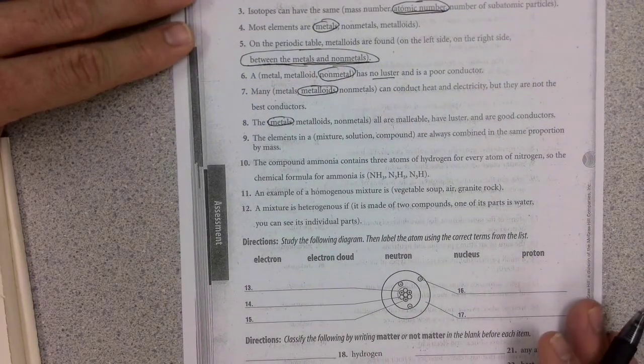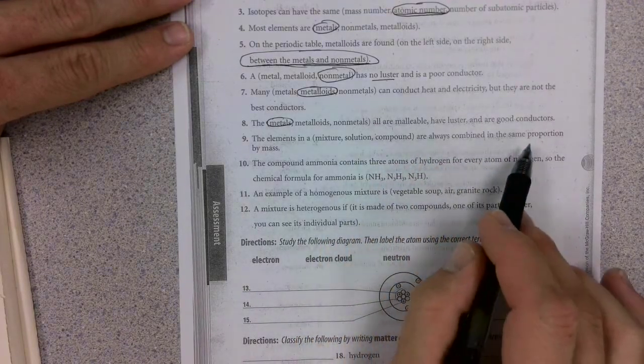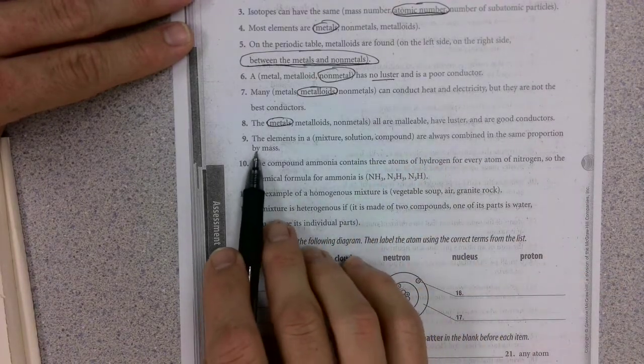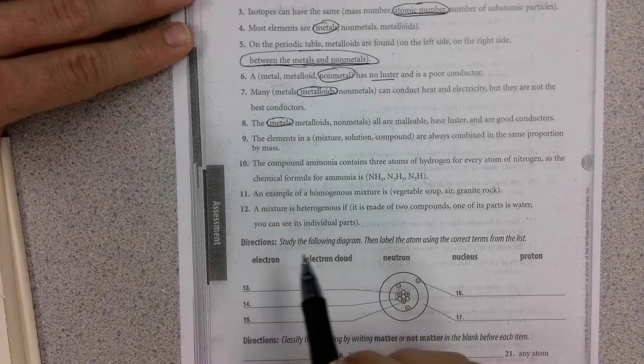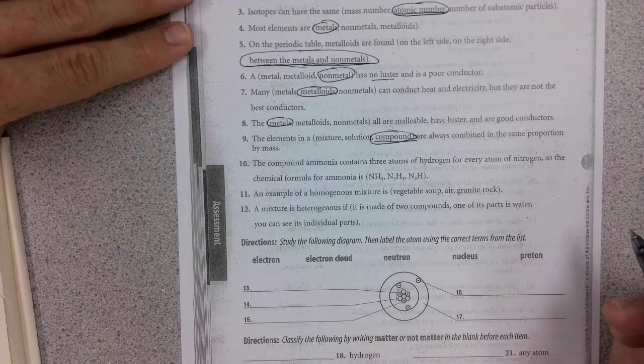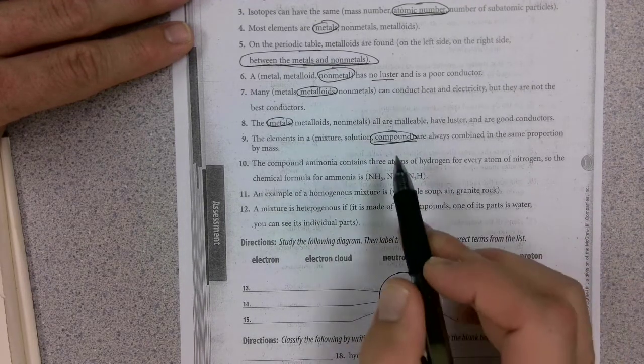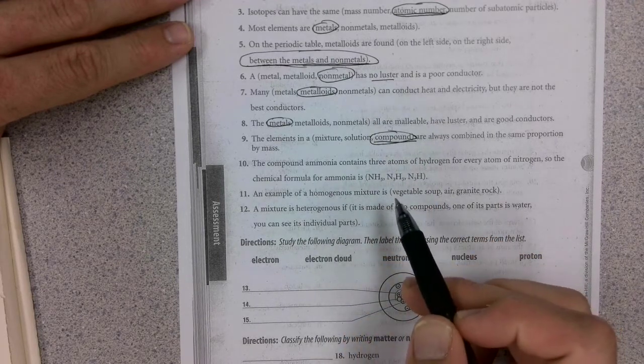Number 9, the elements in a mixture, solution, or compound are always combined in the same proportion by mass. Number 9, the elements in a compound are always combined in the same proportion by mass. Always in the same amount of each different type of ingredient or part of that compound, same amount of elements.